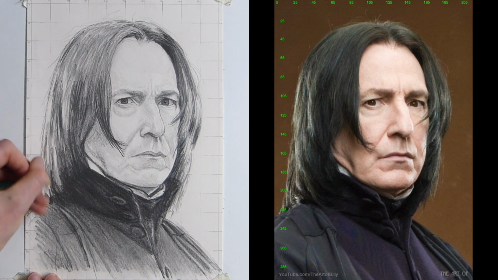Again, I'm using the 4B because it's a softer, darker pencil, and it's allowing me to fill in areas of dark very quickly.